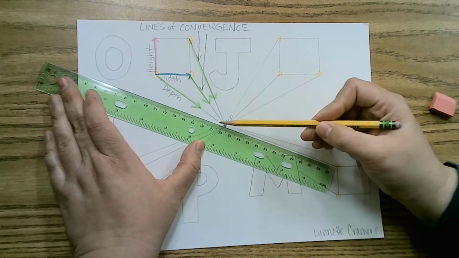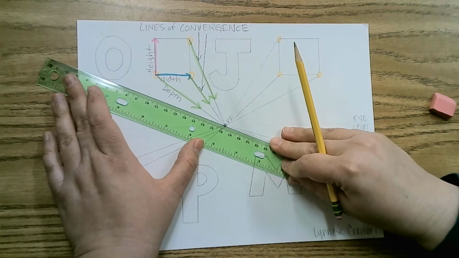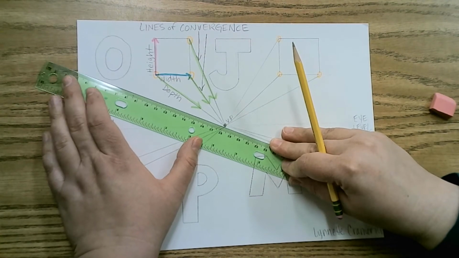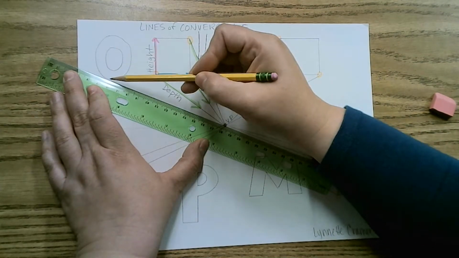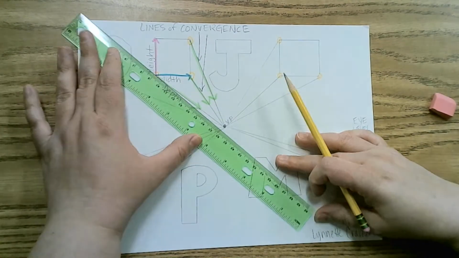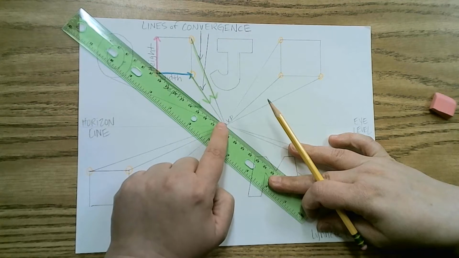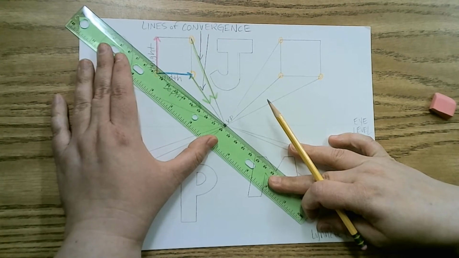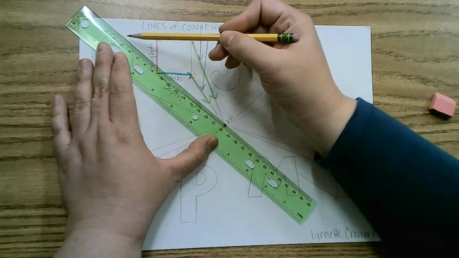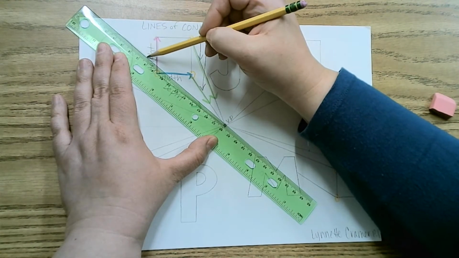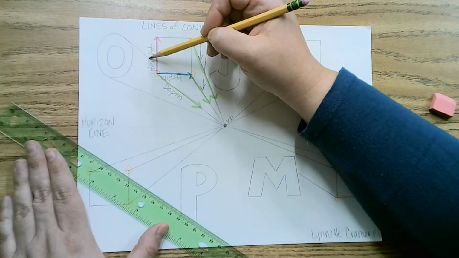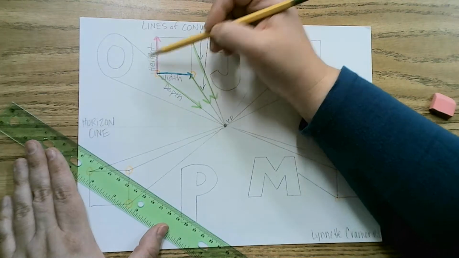I'm lining up my ruler with the vanishing point, and then I'm just sliding it until I hit the outermost curve of the O. And then I'm going to draw my line of convergence on the top part, making sure my vanishing point's on the top of the ruler. Same thing, except I would hit that box, so I'm going to draw it, but I'm going to stop once I hit that box.